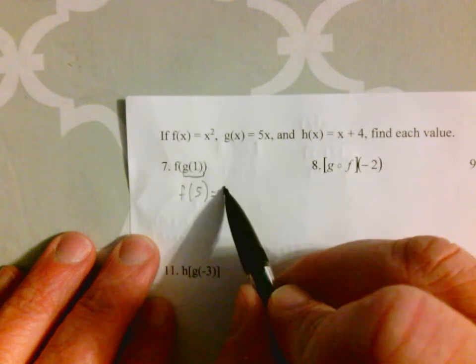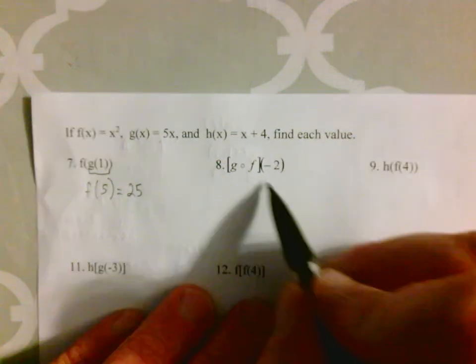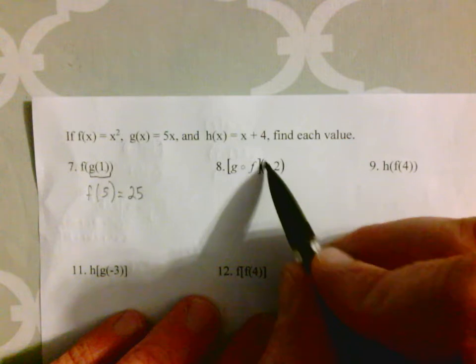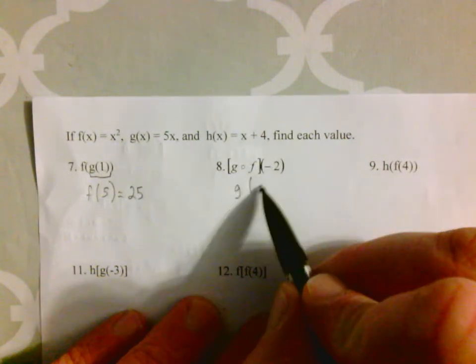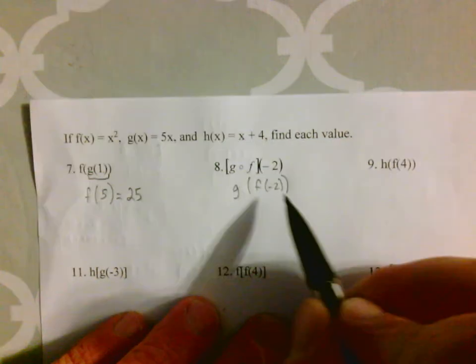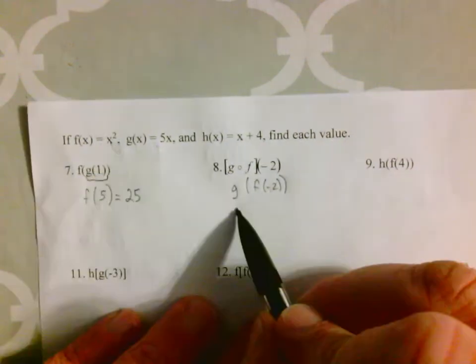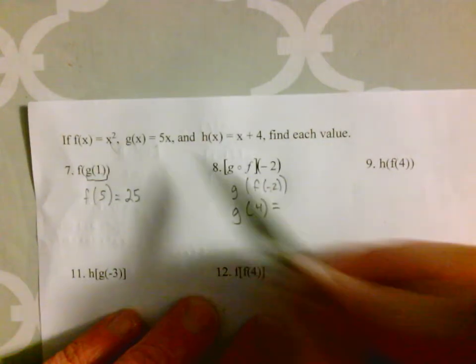G of f of -2. Some people get confused and say that means multiply, but it's substituting. The other way you could write that is g of f of -2. It's just a different notation. So I'm going to find f of -2, which is 4. So I'm really finding g of 4, which would be 20. 5 times 4 is 20.